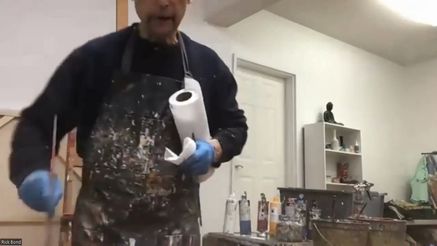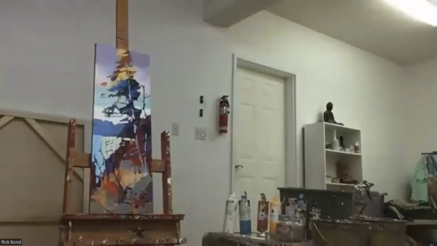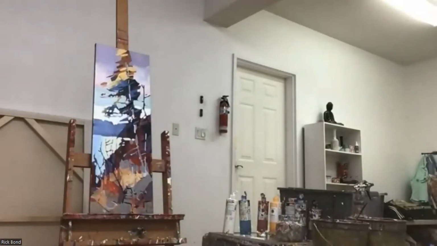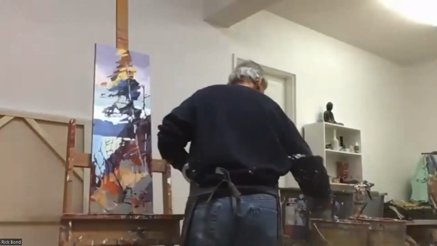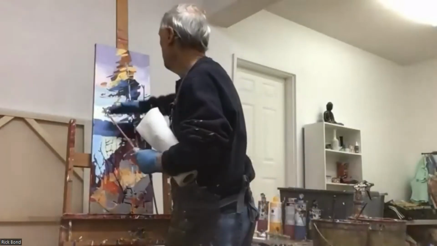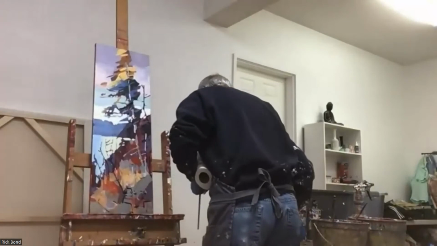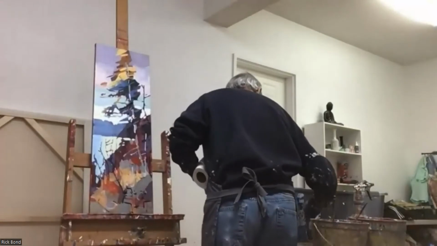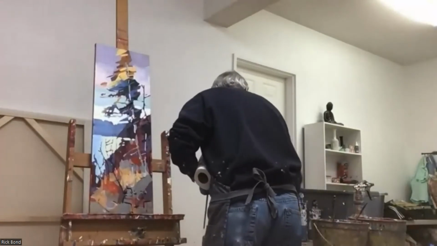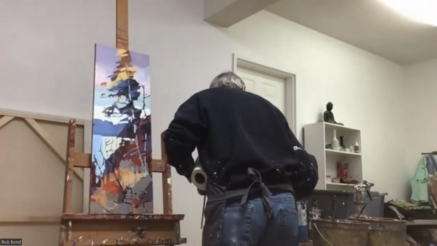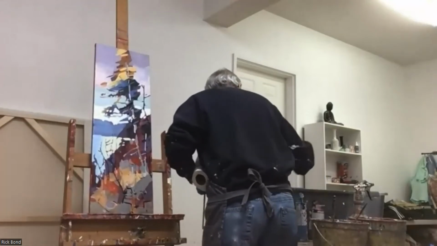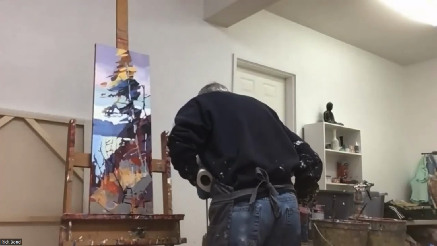So I think what I'm going to do is start bringing in some, I'll go blue and then very light blue. And then the moody kind of tone later on. We'll see how that looks.